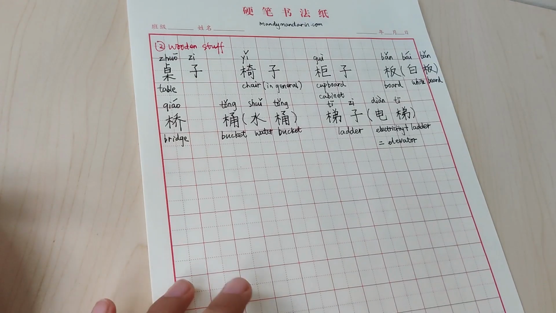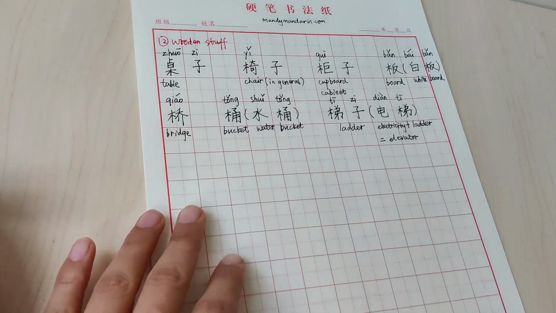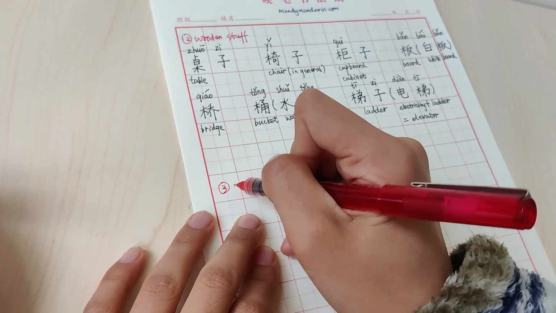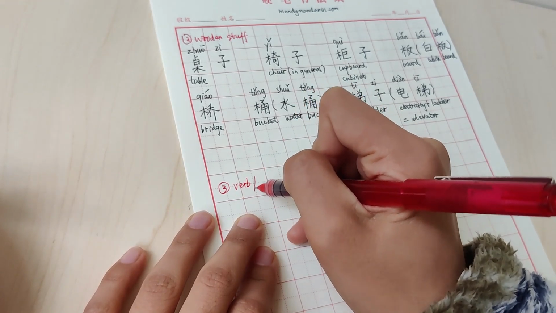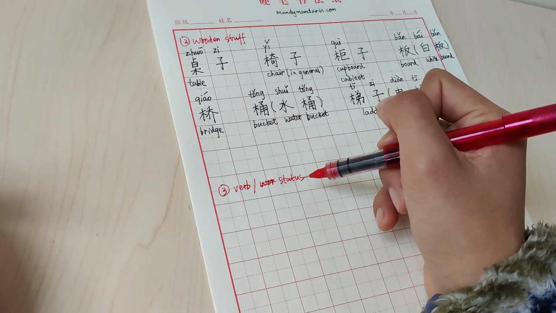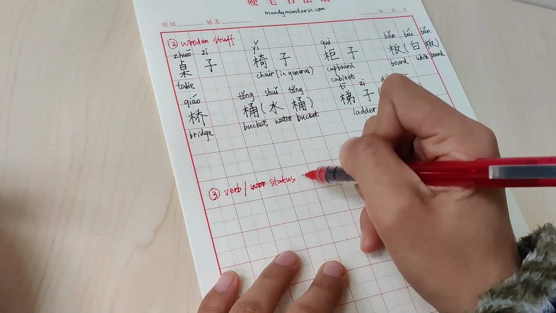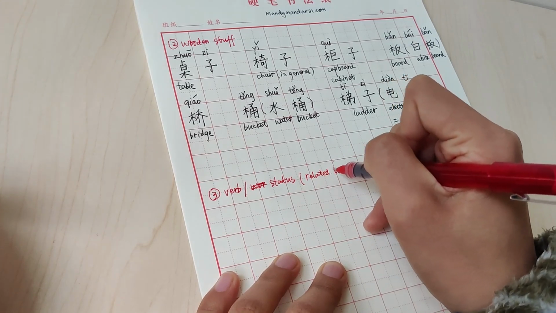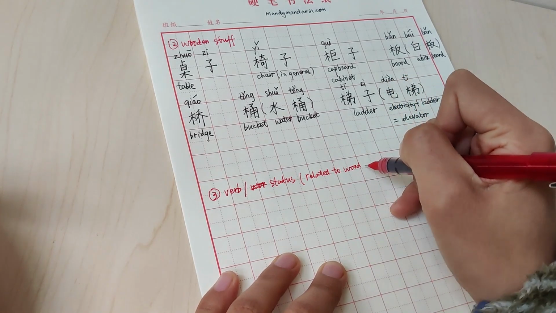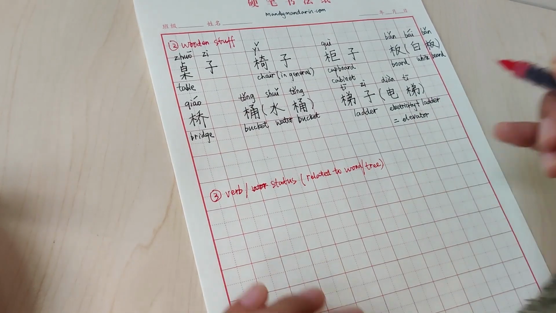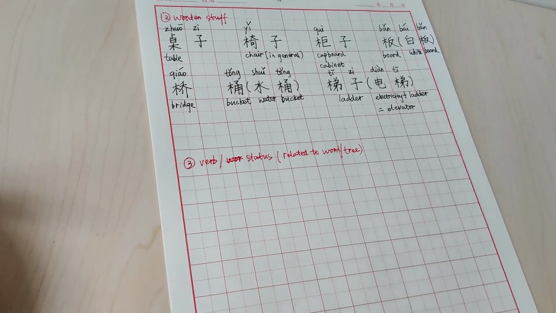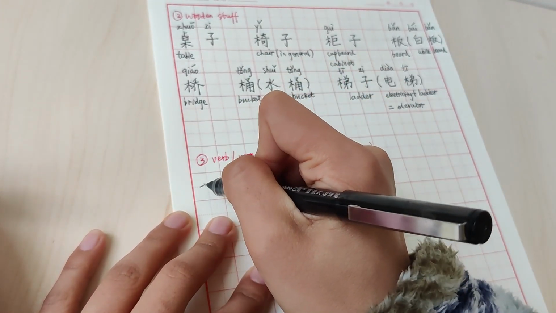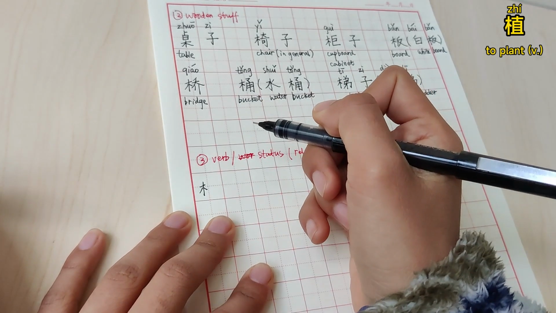Now let's move on to the next category. That's category 3. I would say they are like verbs, the words that explain a status, and they are kind of related to wood or tree. Yeah, I will show you, then you will understand. The first one, we have the wood radical as usual.